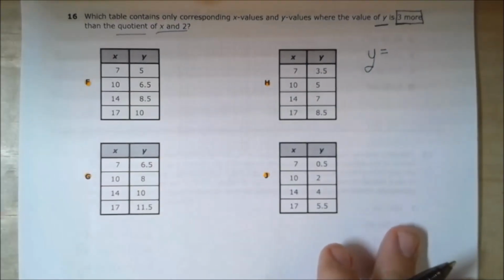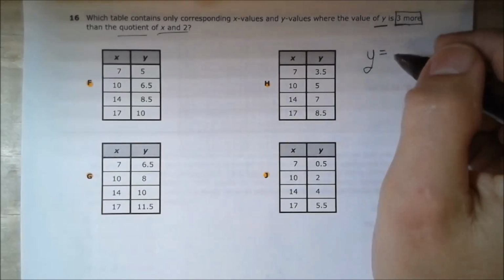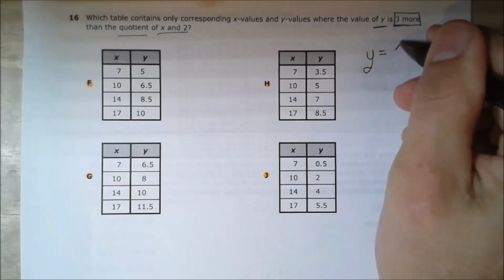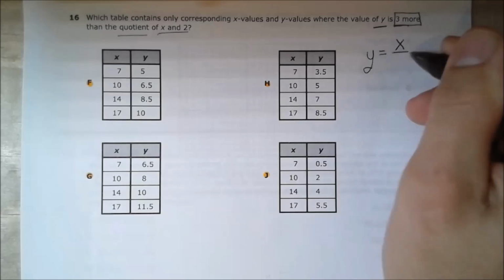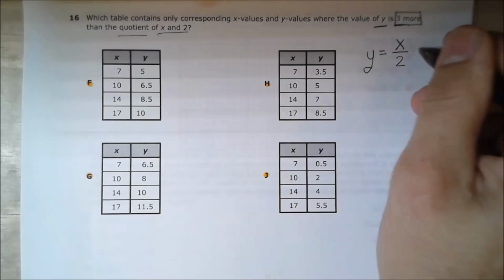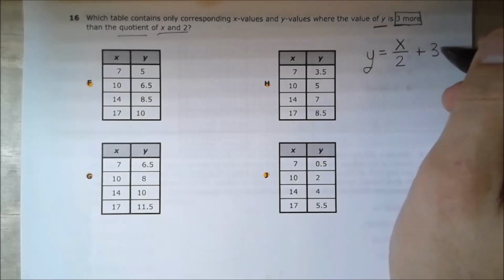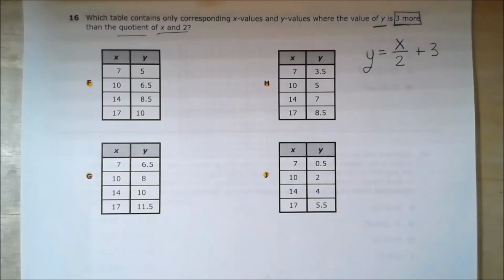You learned that a very long time ago. When we talk about quotient, we're talking about division. And whenever it says the quotient of some number, the first number it says will be the numerator, the second number will be the denominator. So when it says a quotient of x and 2, I have x divided by 2, and it says it's going to be 3 more than that. So I'm just going to add 3 to it. Whatever the quotient of x and 2 is, plus 3, will be my answer for y. That gives me a non-proportional equation.